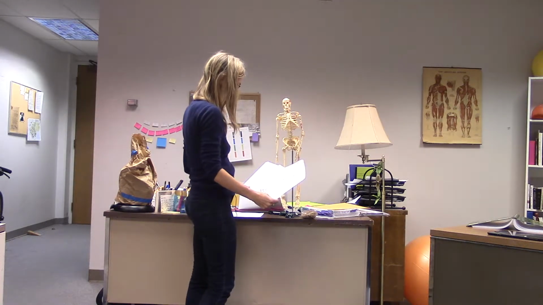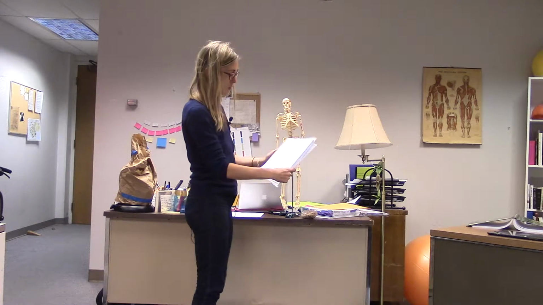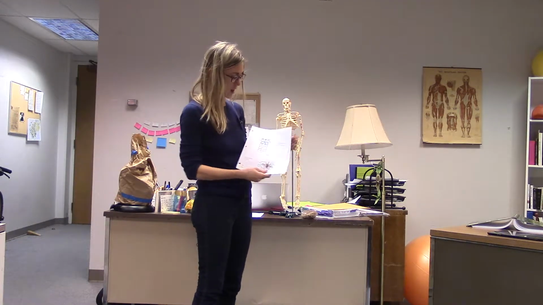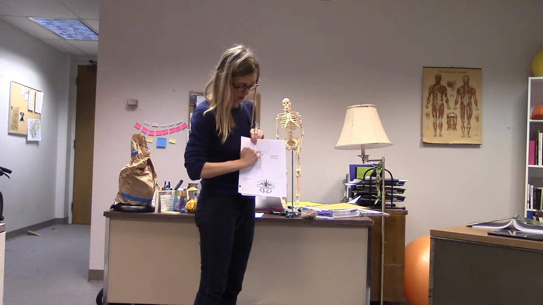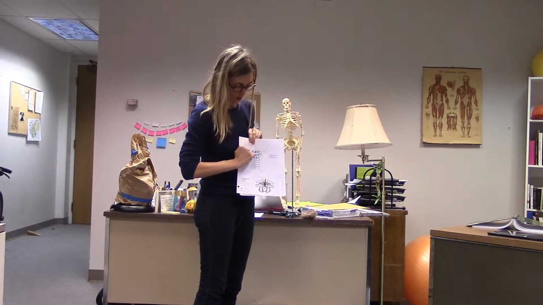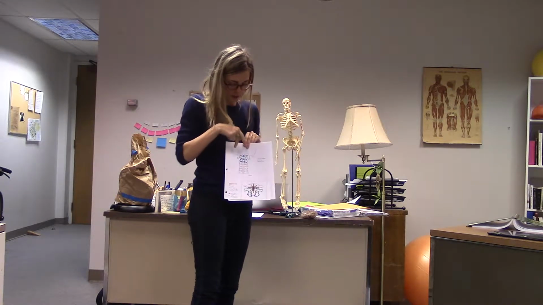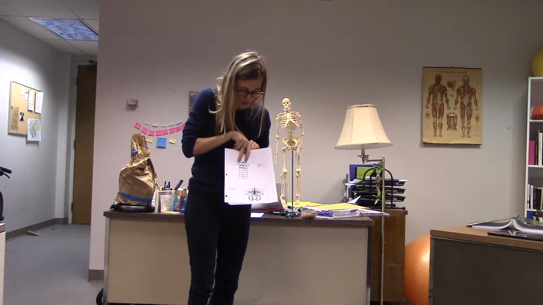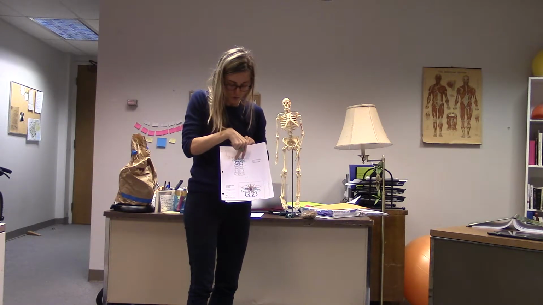Where's a good view of this? I guess there's not a great view. Well, sort of in this one, which I've colored. This is this posterior view. You can see where C2 and C1 articulate with each other on either side. So you've got two points of contact, the condyles into the facet joints of C1, and then you've got the two facet joints coming from C1 to C2.